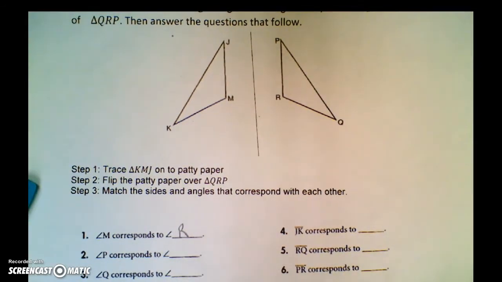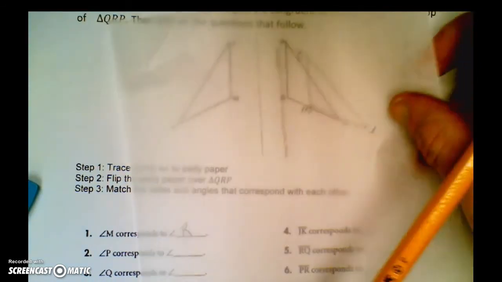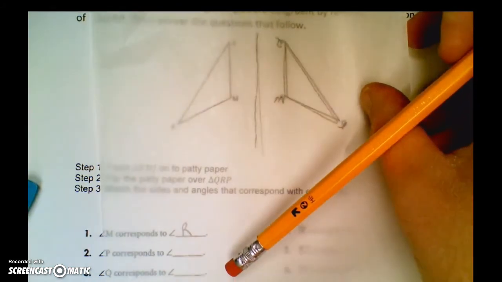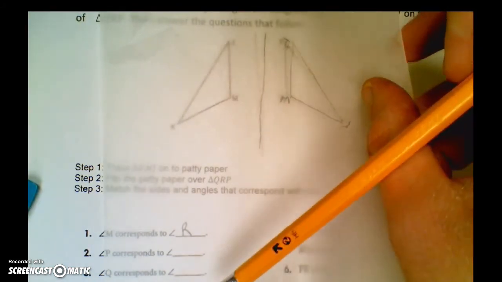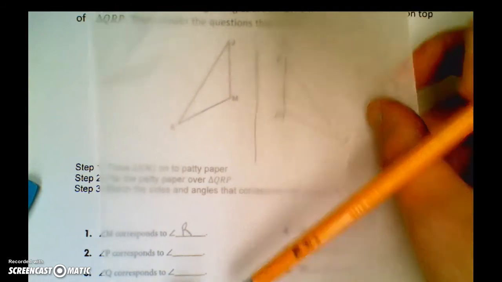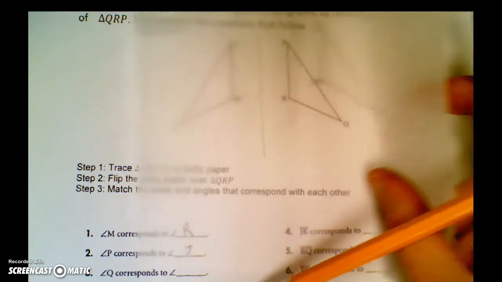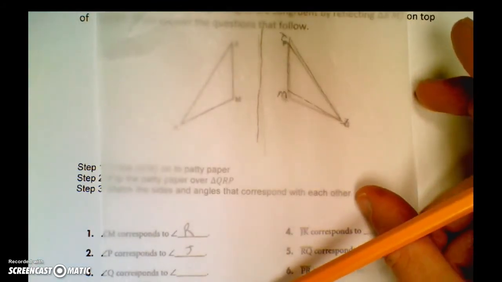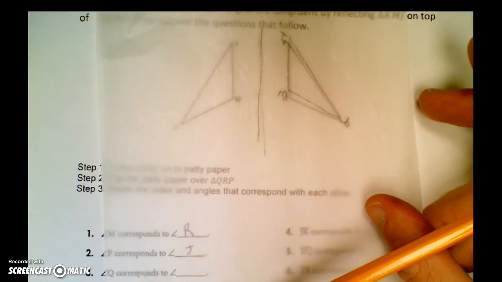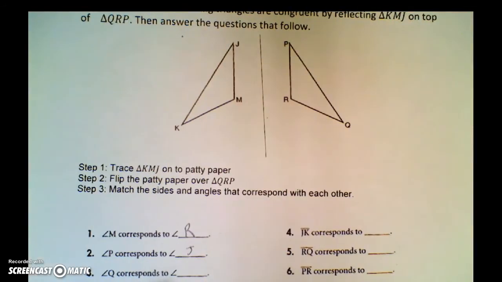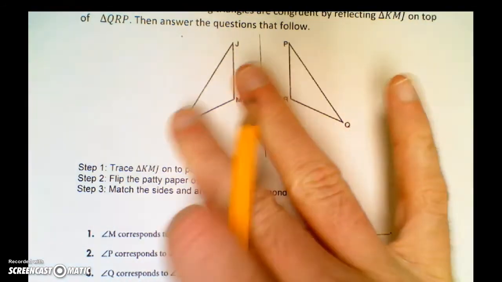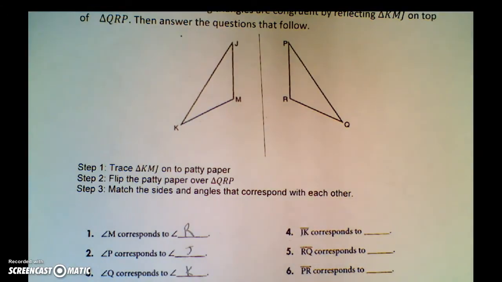Angle P corresponds with, based on my reflection, it's corresponding with J. So angle P corresponds with angle J. And the last one, angle Q, corresponds with, that's my K, angle K. So from reflecting it, I'm able to show that these shapes are congruent to each other.